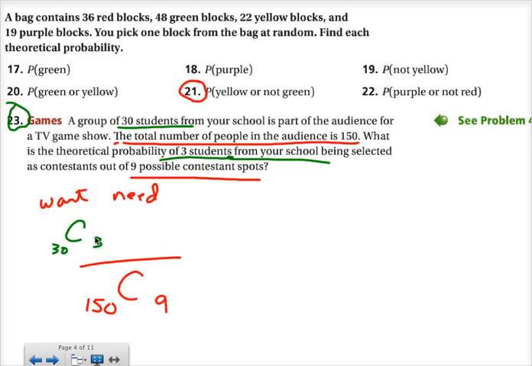Now that has to happen, but you know what? That's not enough. How do I know that? That's only 3 people up on stage, and they want 9 people up on stage. So not only do those 3 people have to get selected, but we're going to have to think of it as 3 from your school and some other people. So that's going to mean multiplication. We need these to all happen at one time.